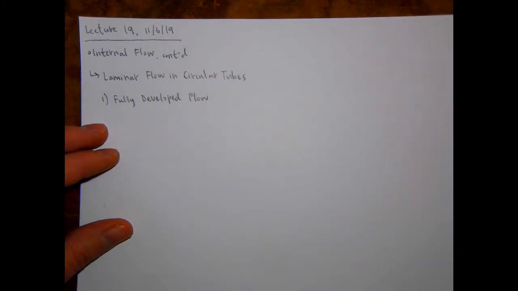There's an entry region where the flow is still developing, and then there's the fully developed region. And this is true for both the velocity and thermal profiles or boundary layers.